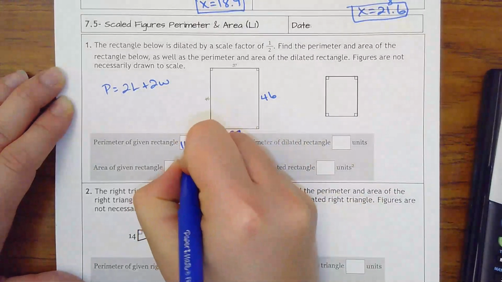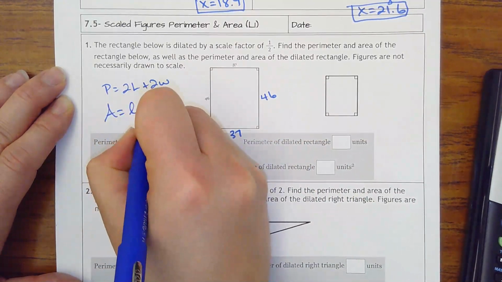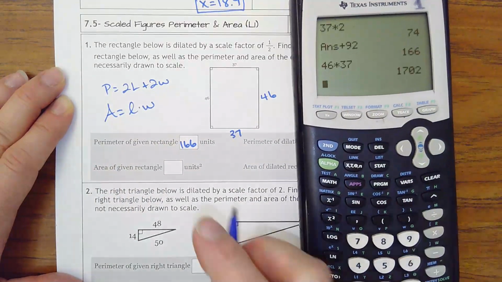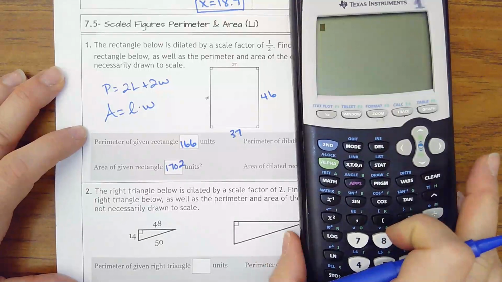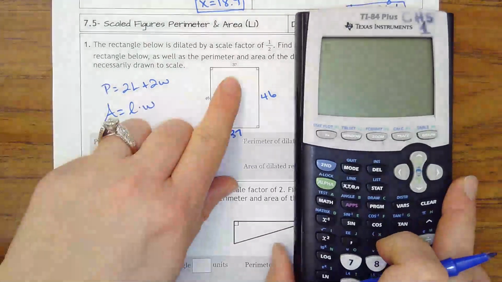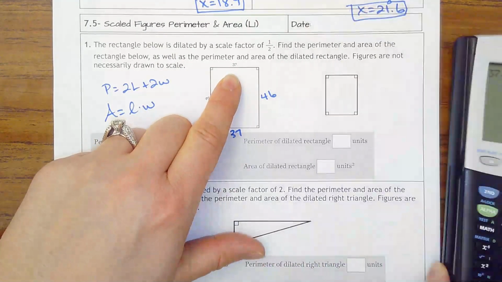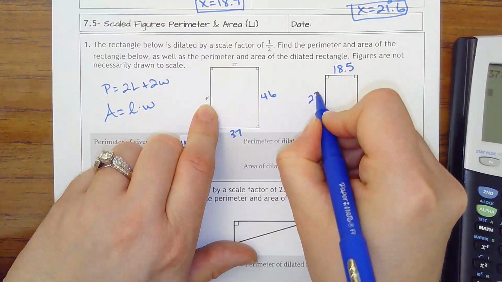And that's just units. Okay, area, you should know is length times width. So I'm going to take 46 times 37 and get a much bigger number because we're multiplying, 1,702. So now we can go ahead and do half of these numbers. So I'm going to take half of 37 or divide it by 2 and get 18.5. And half of 46 would be 23.